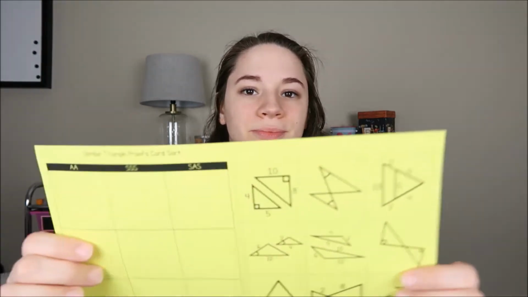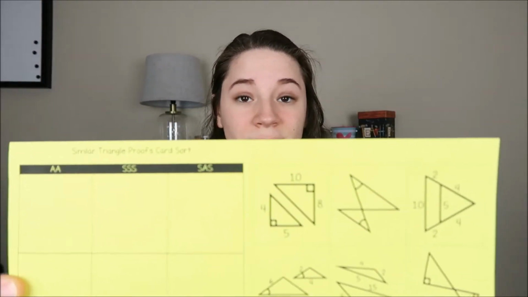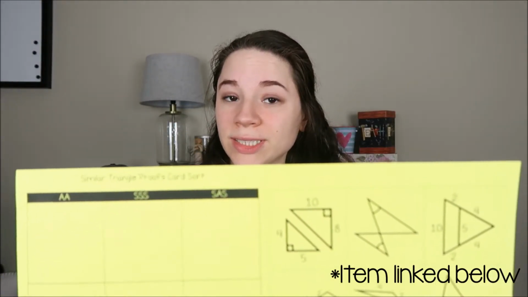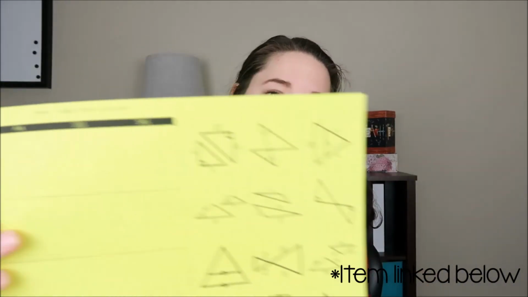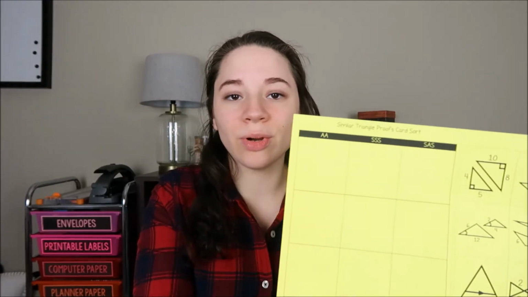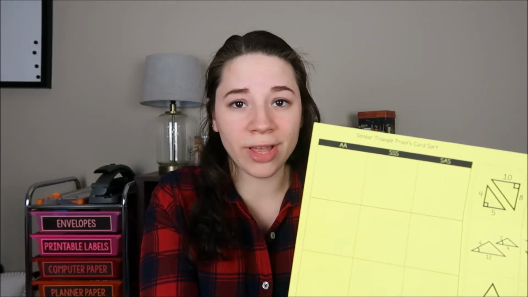If you're looking to assess students on how they sorted their cards, in that case, you need to make sure that you have each card numbered or lettered so you can have students write down what letters or numbers went into which category. The other way to do card sorts is as a cut and paste. This is one example that I used recently. I have triangles on this side that students have to cut apart, and on this side, they were categorizing them as angle, angle, side, side, side, side, or side, angle, side.